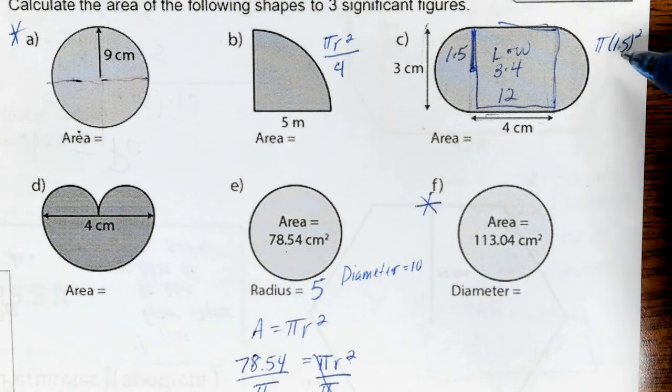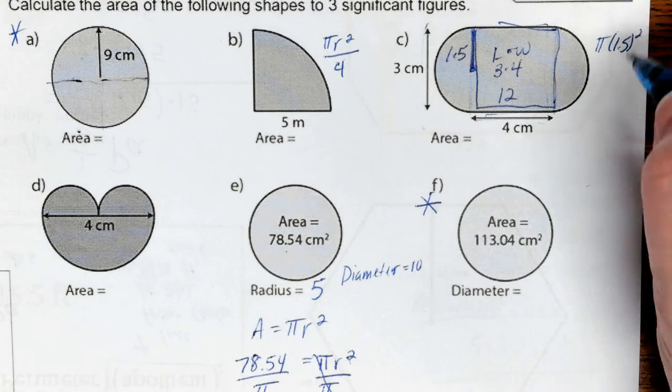So y'all help me out in the calculator. What's 1.5 squared, or 1.5 times 1.5?